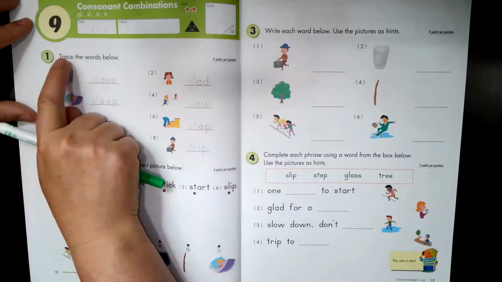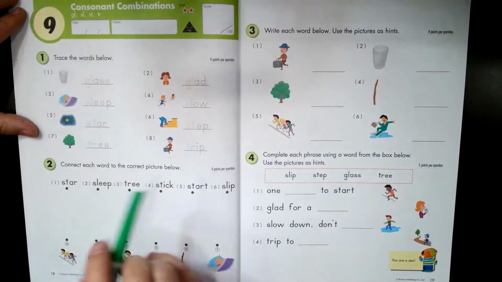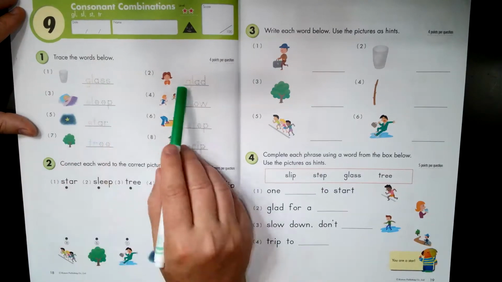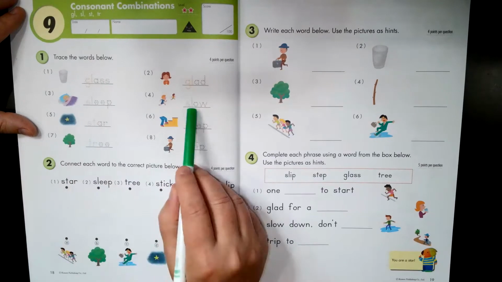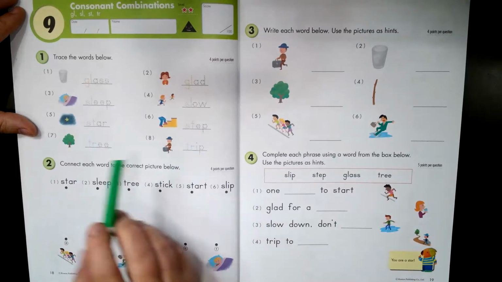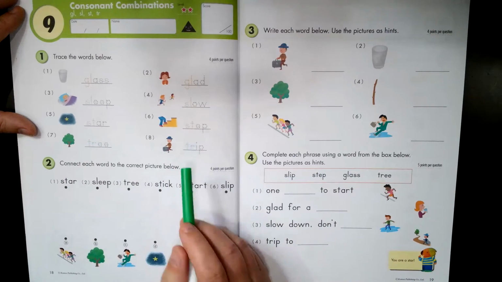Number 1, trace the words below. So we have words that start with the gl, sl, st, and tr.